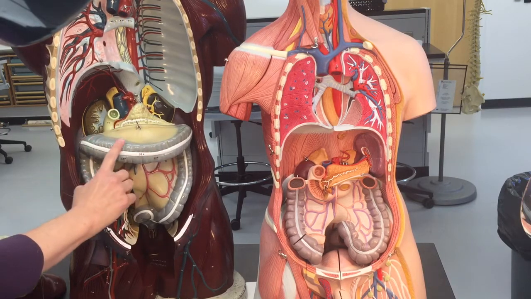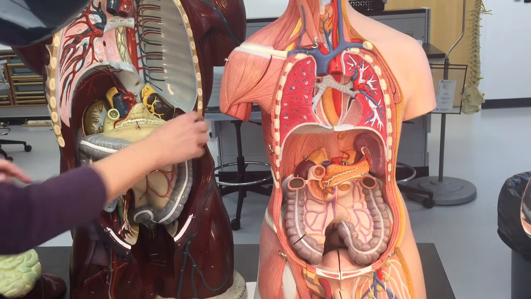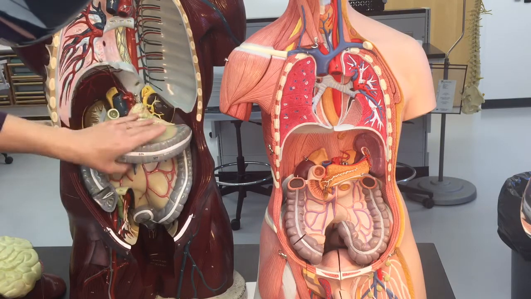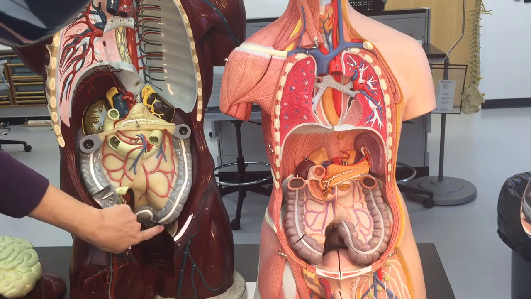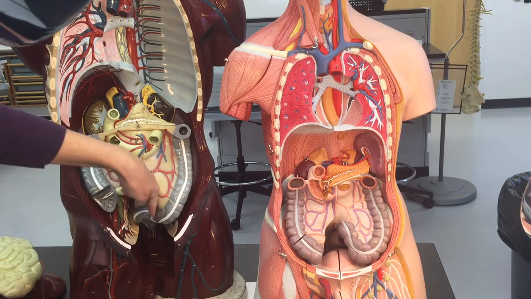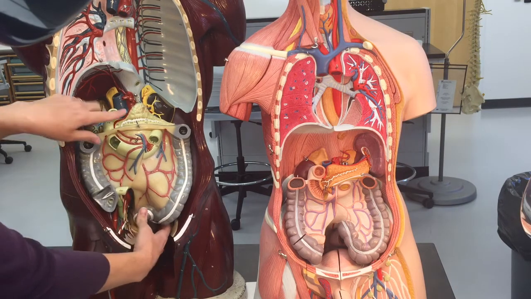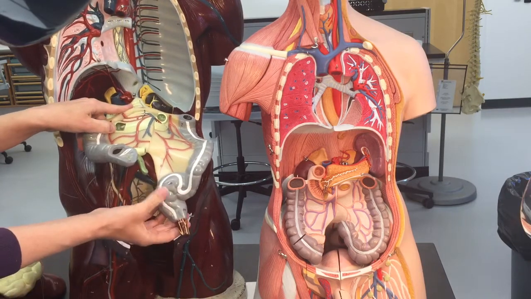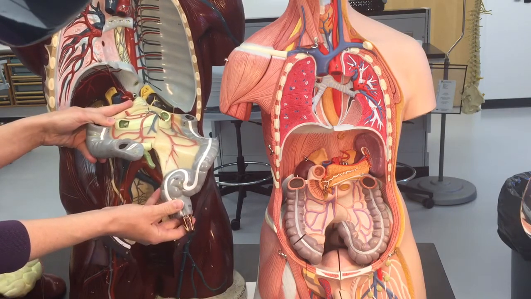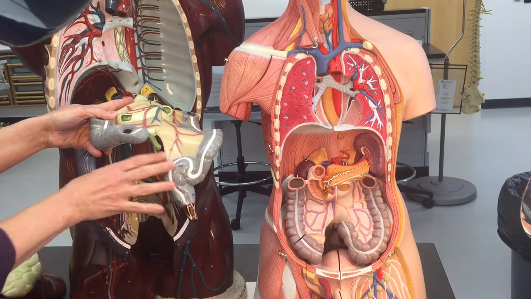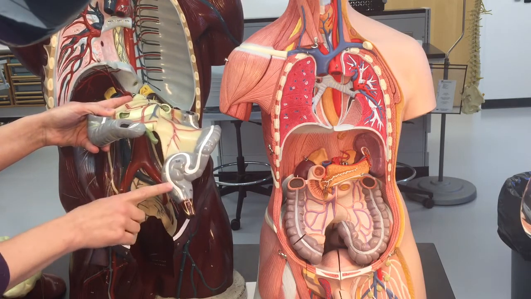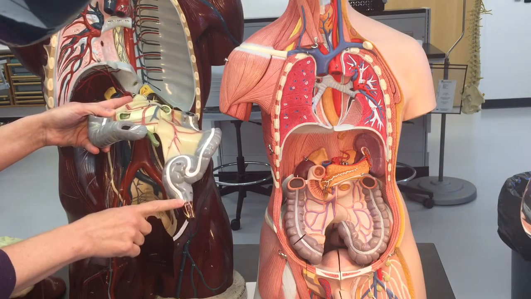Then it's going to move across the transverse colon to the left or splenic flexure, down the descending colon, through this squiggle of a sigmoid colon, and then eventually into the rectum. There it's going to stay until it's a convenient time for you to get rid of it. And then when you do have a bowel movement and defecate, it's going to move out through the anal canal.